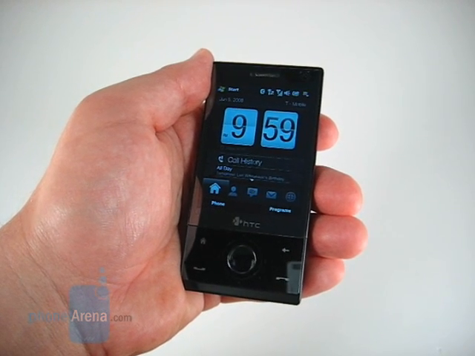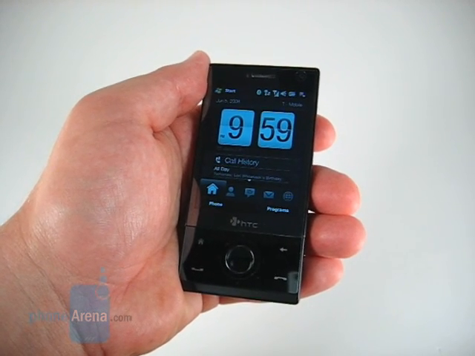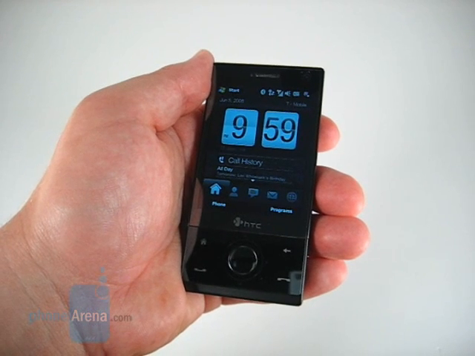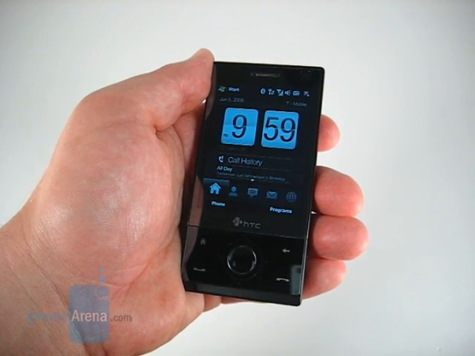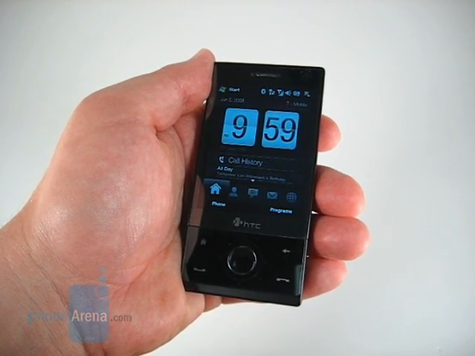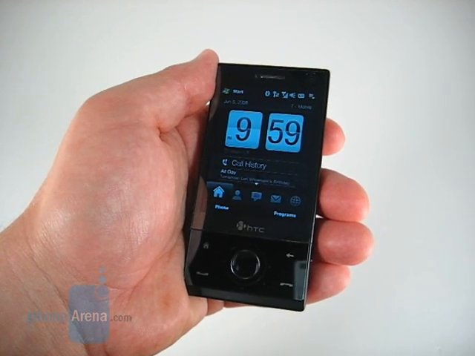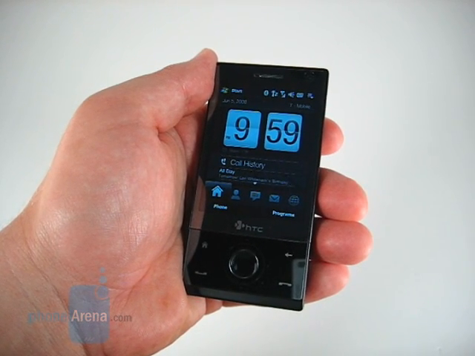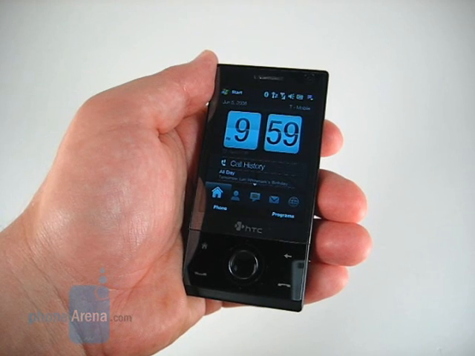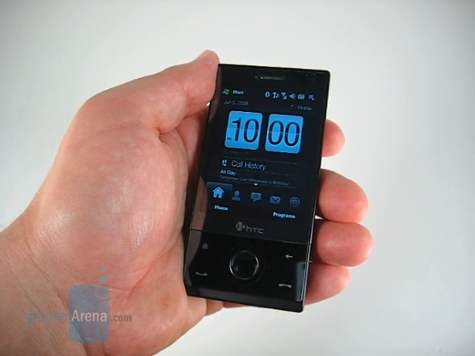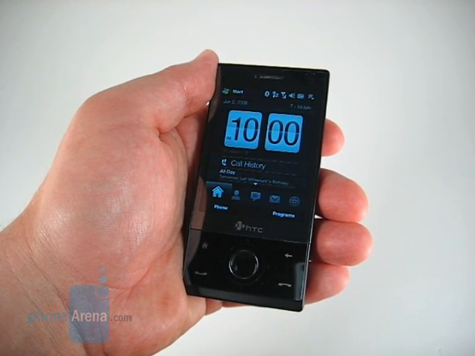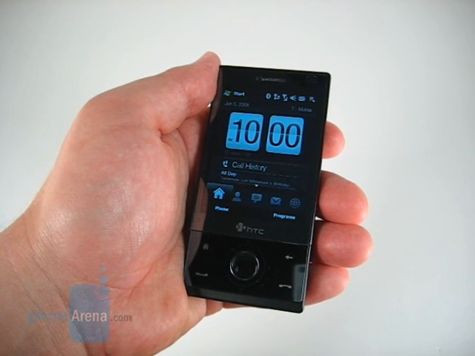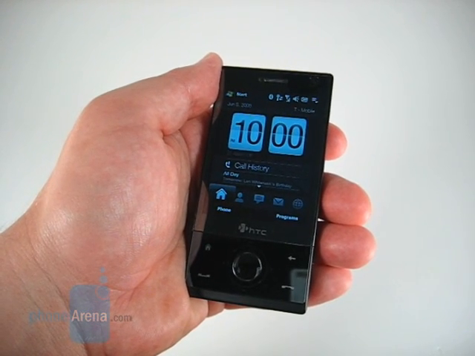Where the phone starts to trip up, as with any Windows mobile device, is when you actually get into the Windows mobile interface. We'd love to see HTC work on bringing TouchFLO 3D deeper into the interface, and hopefully replace more of the Windows mobile UI. Or they could just put Android on the phone.